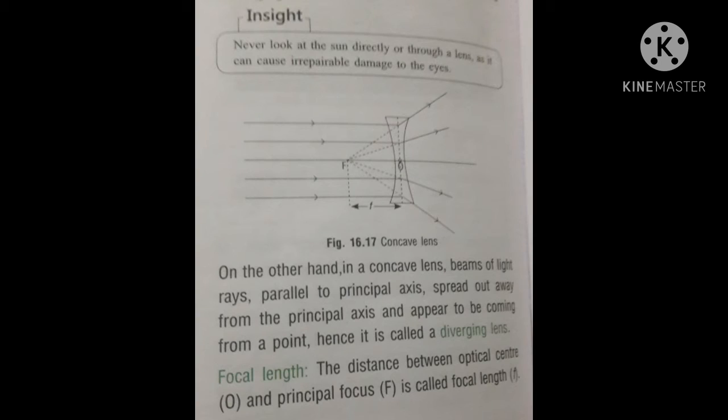Children, now an insight. Never look at the sun directly or through a lens, as it can cause irreparable damage to the eyes. Children, we will study our eye lens. This is also a convex type, converging lens. So the light rays will converge at the focus of our eye lens and cause damage.